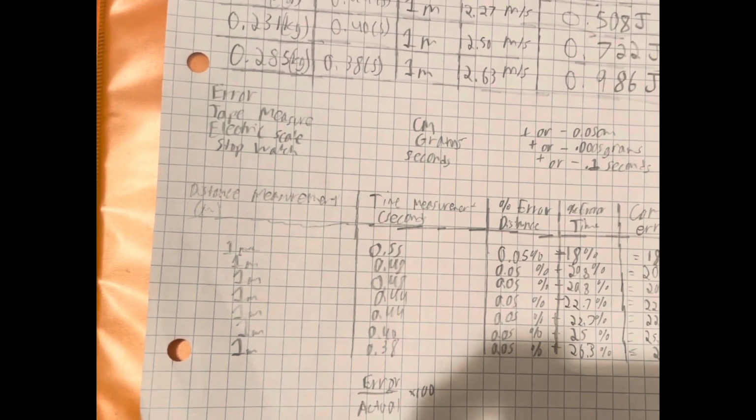I used the error analysis guide on Google Classroom to calculate my error percentages, and with that my calculator. And that's it for my project.